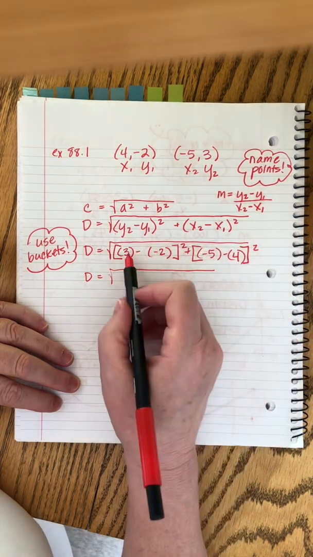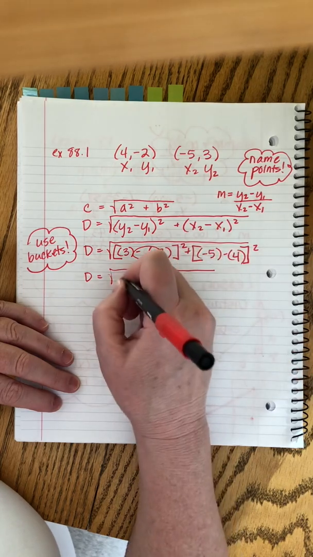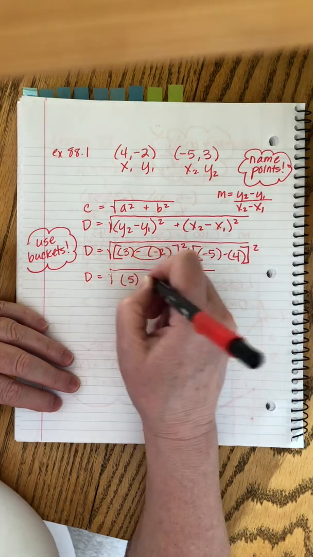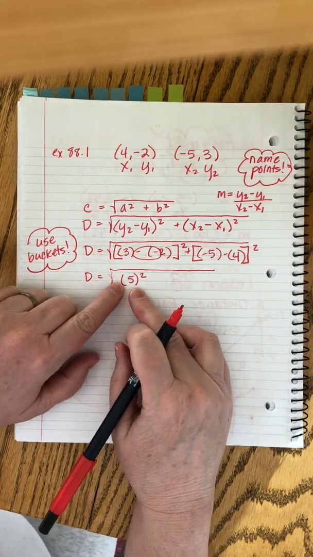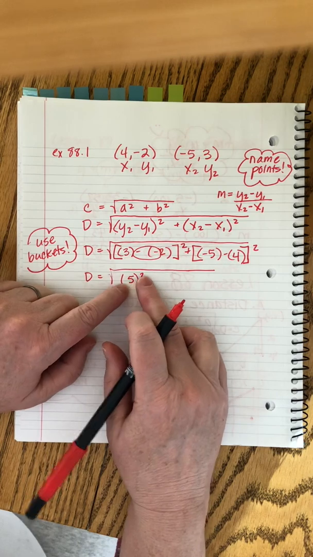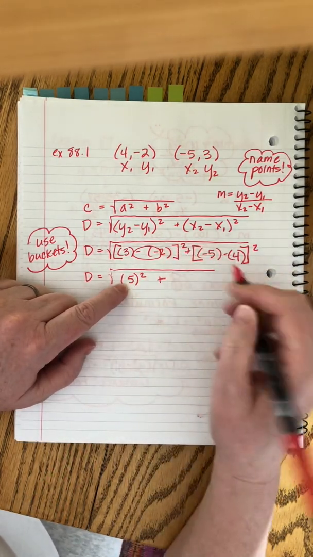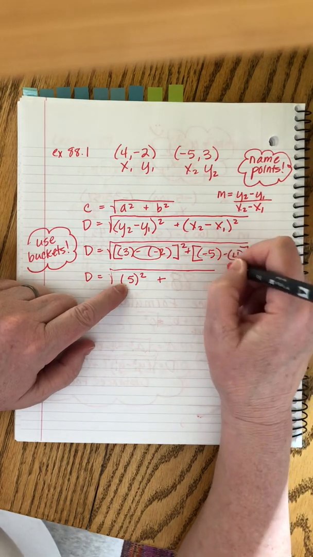All right, 3 minus 2, that is 5 squared. Now that I'm reducing this, I'm going back to rounded parentheses for the whole thing, right? 3 plus 2 is 5 squared, plus minus 5 minus 4 is minus 9.